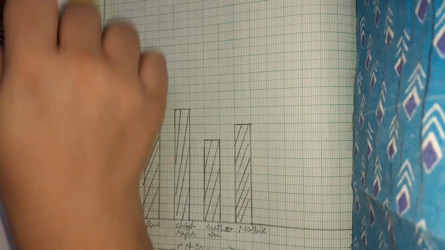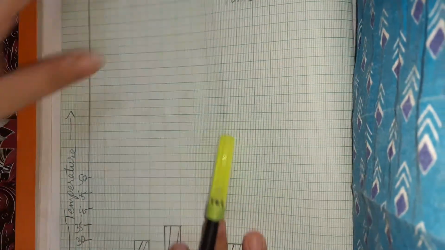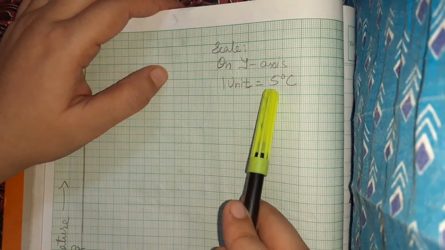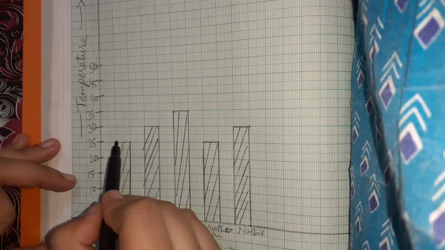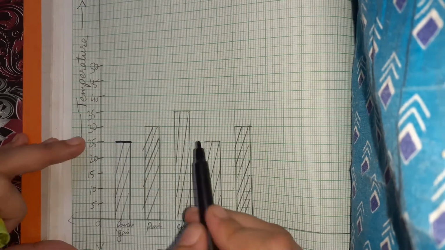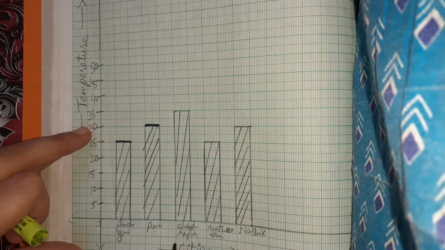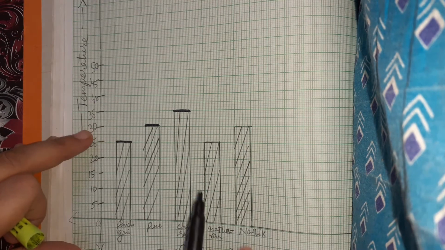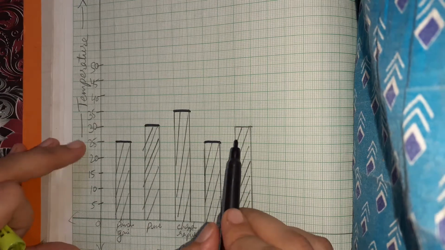And on the y-axis we have temperature, and the scale is given on the y-axis: 1 unit equals 5 degrees Celsius. Now here Panchgani has 25, Pune has 30 degrees, Chandrapur has 35, Matheran again has 25, and Nasik has 30.